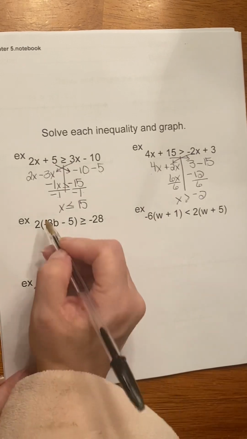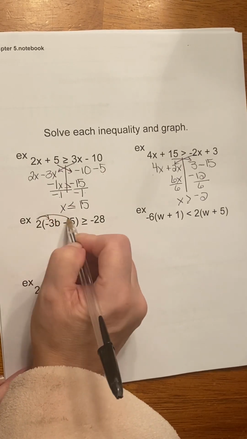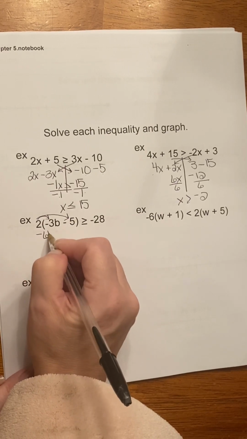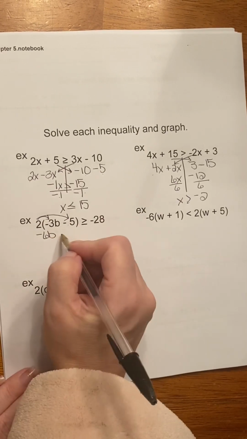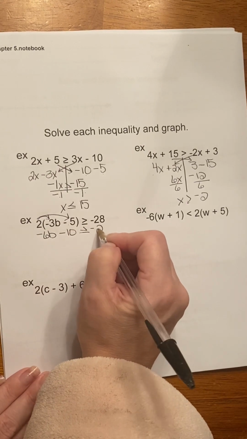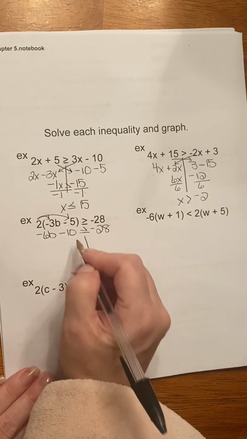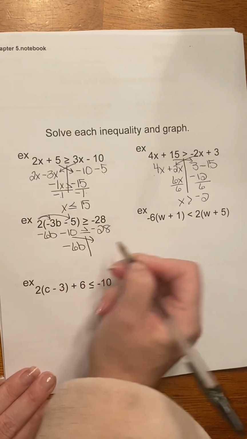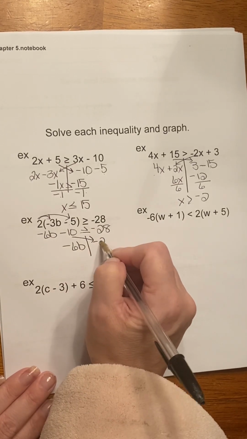Okay, let's look and see what some distributive looks like. So we're going to move that 2 across. 2 times negative 3 is minus 6b. 2 times minus 5 is negative 10. Bring down your symbol and you're negative 28. So the negative 10 is going to need to cross over. So minus 6b drops. And we've got minus 28.